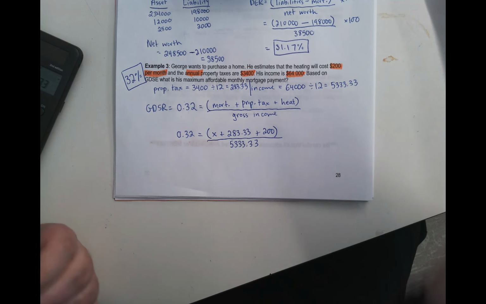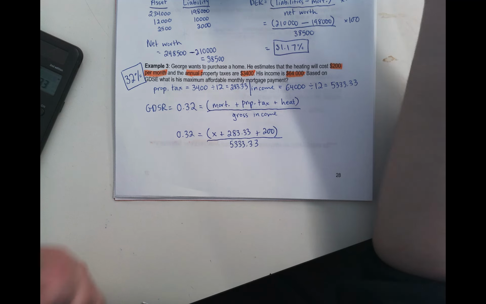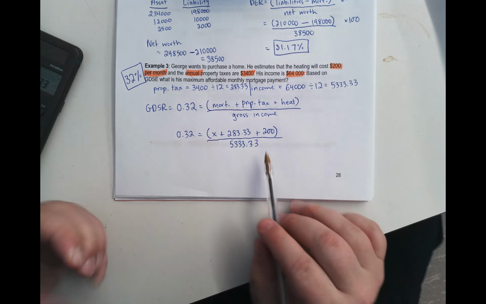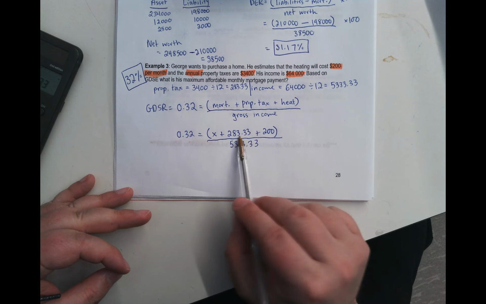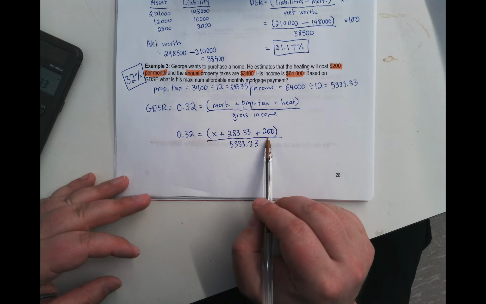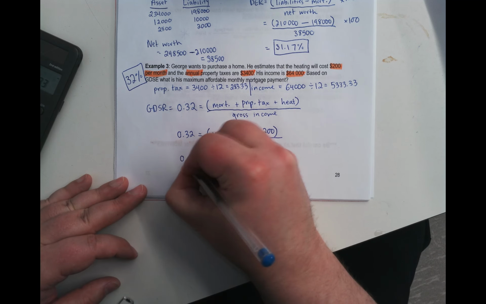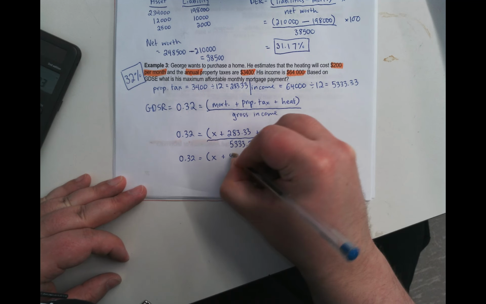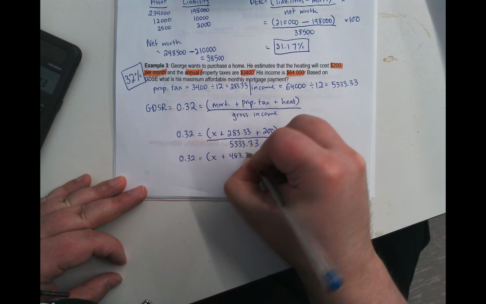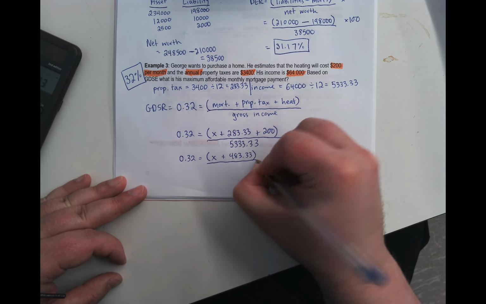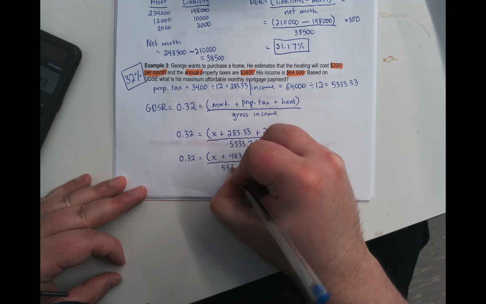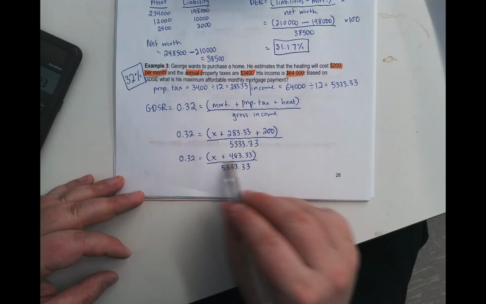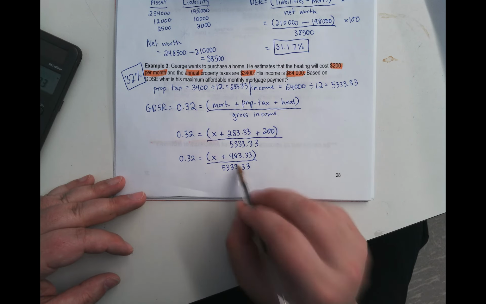Now, the way that we solve for X might have been a little while since people have done this. I know we've been using a lot of technology to solve problems. We can simplify these two numbers here by just adding them together. So I guess I will do that in a step. So X plus 483.33. All of this divided by 5,333.33.